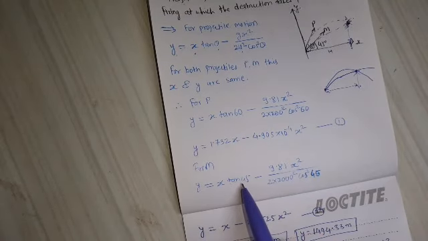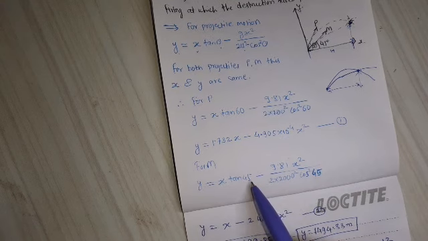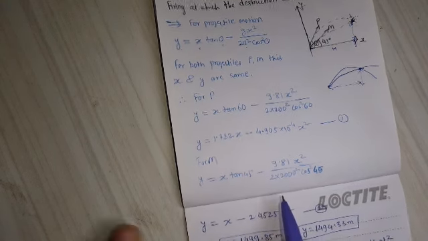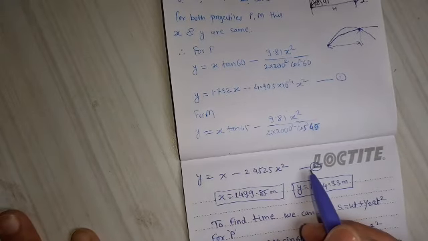Y is equal to x tan 45 minus 9.81 x square upon 2 into 2000 square cos square 45. 45 is the angle of elevation and 2000 is the initial velocity. If you simplify this, you will get this equation. Let's say this equation number 2.